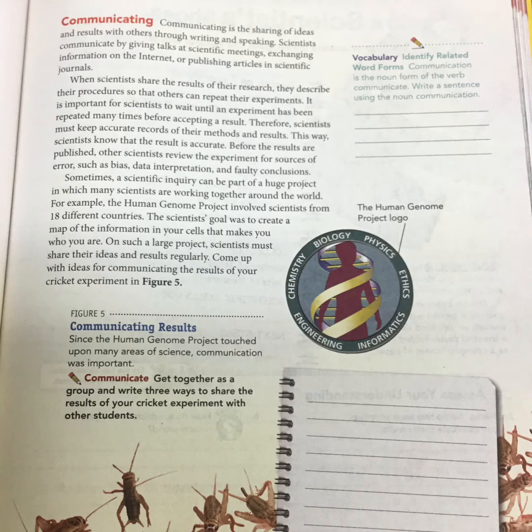faulty conclusions. Sometimes a scientific inquiry can be part of a huge project in which many scientists are working together around the world. For example, the Human Genome Project involves scientists from 18 different countries. The scientists' goal was to create a map of the information in your cells that makes you who you are. On such a large project, scientists must share their ideas and results regularly.